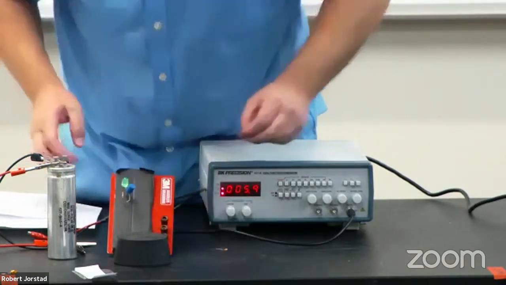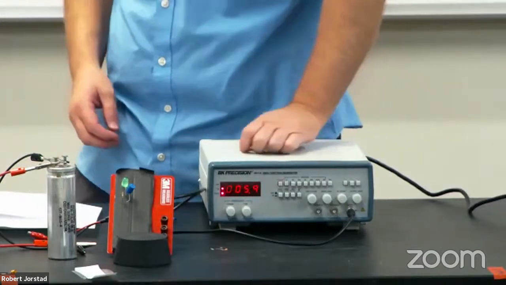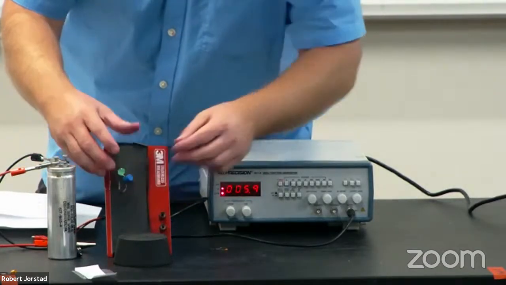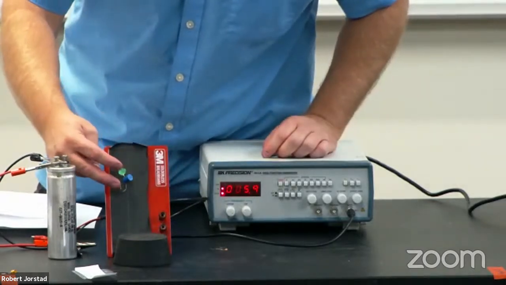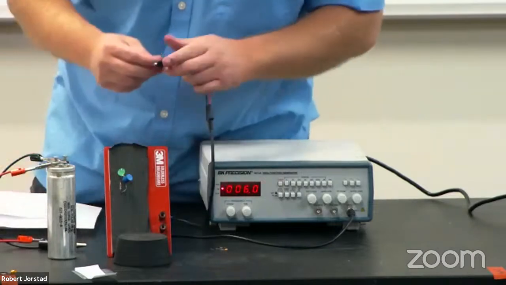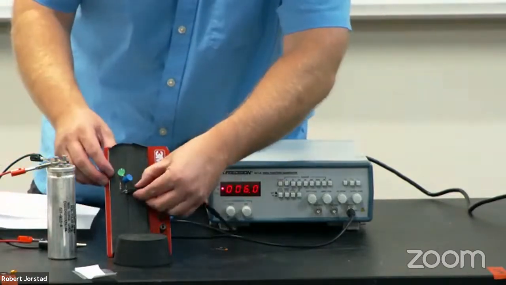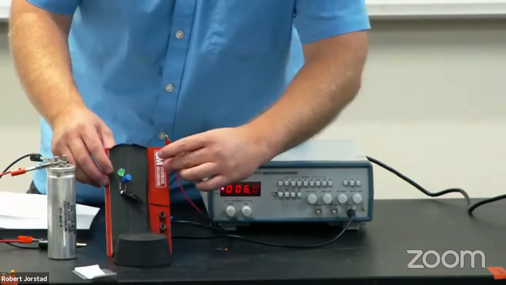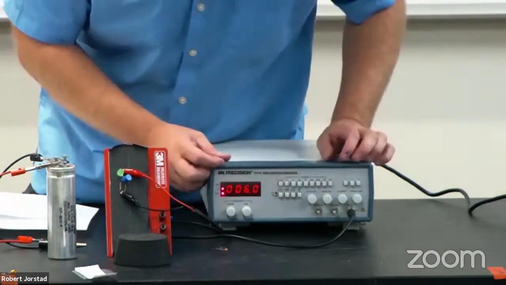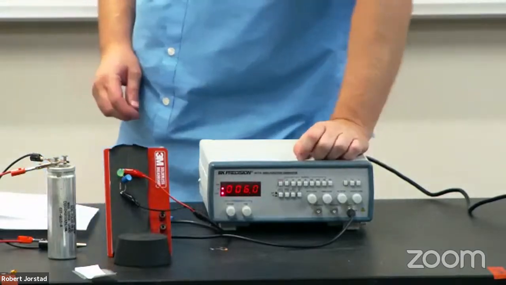Like that. Okay, so now what we have here, I don't know if you can see that, is this inductor in parallel with this light bulb resistance. So now I'm going to put my function generator in here. All right, and let's see what should happen here.